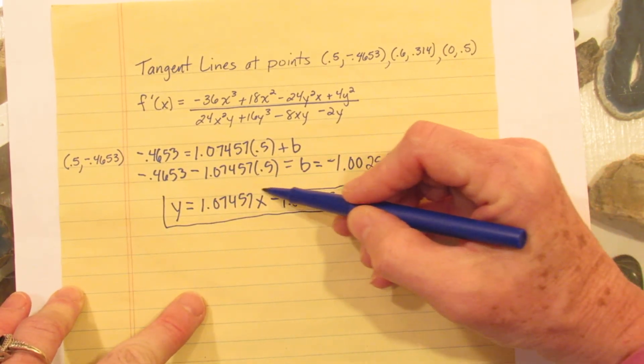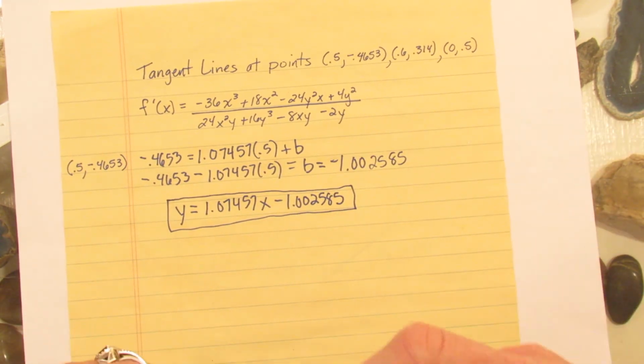Now, it might be good for you to practice finding the other two tangent lines. At the end of the video, there is a graphic that shows all three lines in the equations. And that is a fairly solid example of implicit differentiation, as well as some review of finding tangent lines.